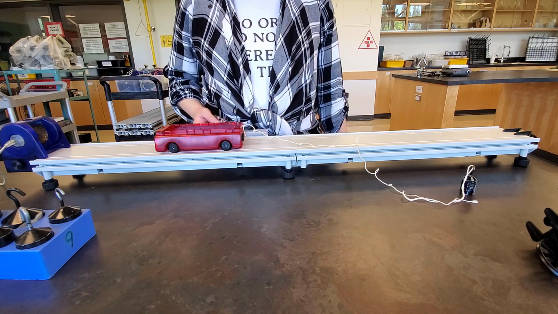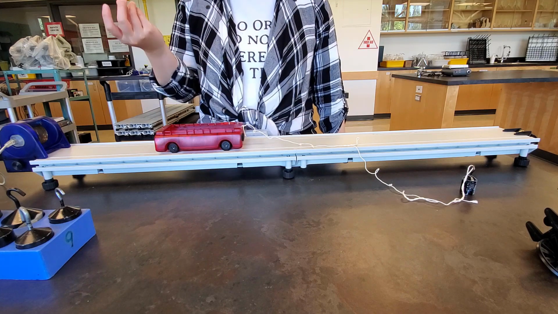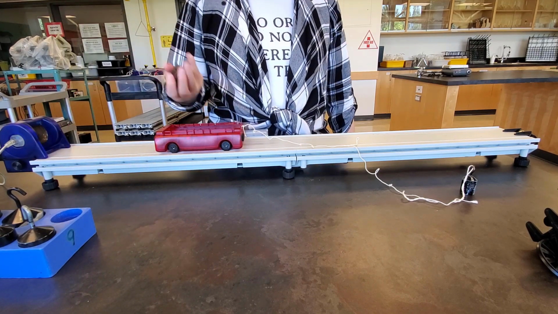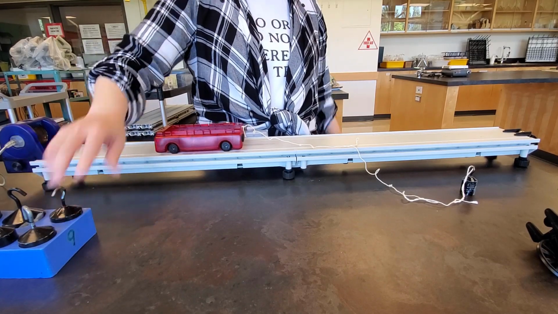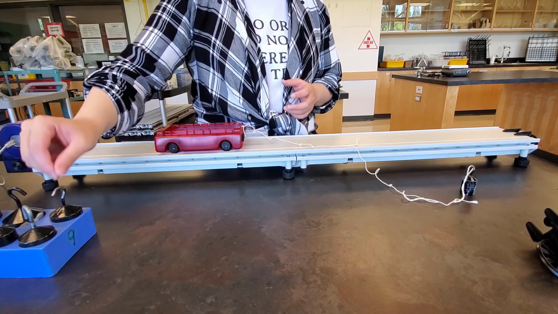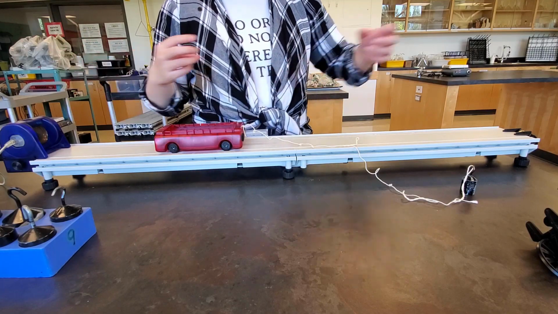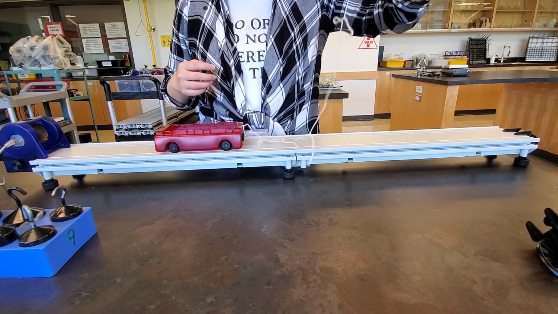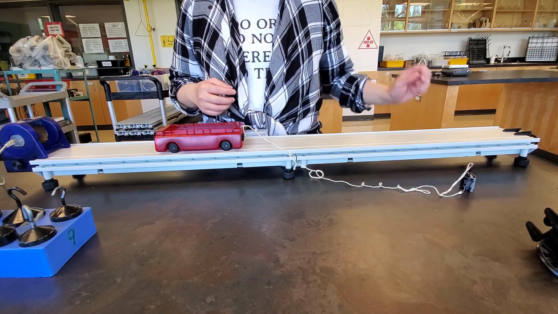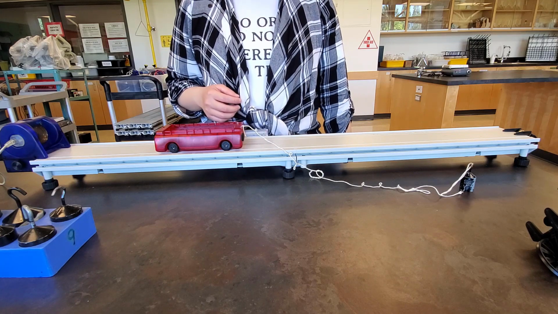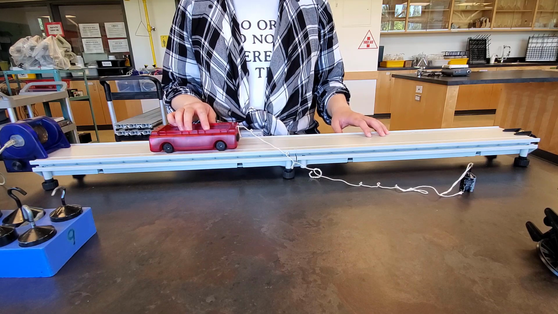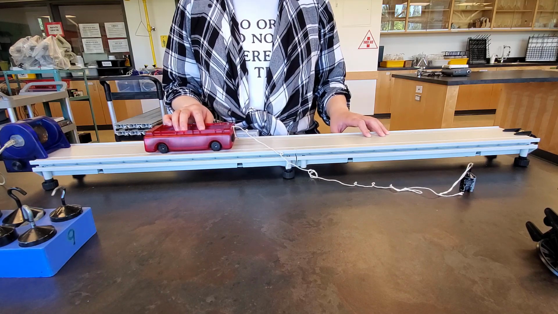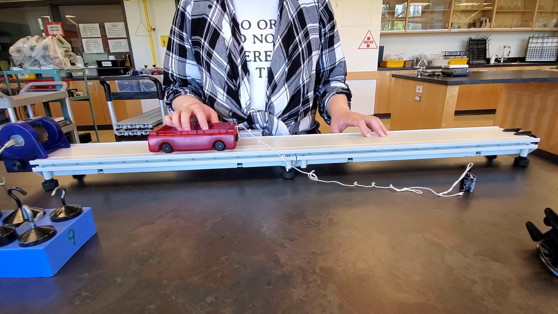Oh, and of course, if you want to change up the trials, you then would, of course, put more mass on your cart. Don't forget, it's the whole cart and the mass that you put on it, which is being pulled down by this 50-gram weight on the other side, okay? So don't forget to measure your masses as well as the mass of the cart at the very end, okay? Otherwise, good luck with your lab, all right?